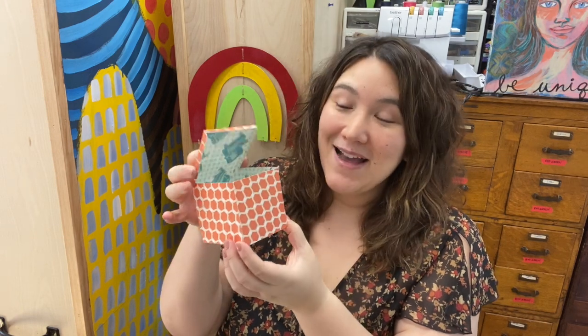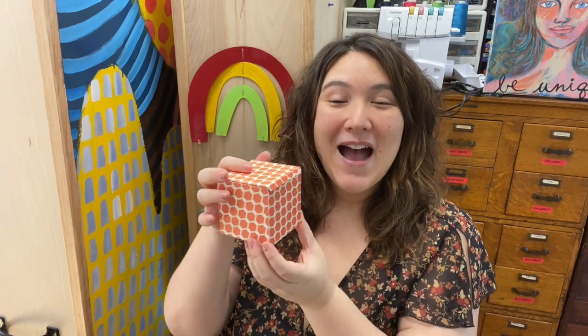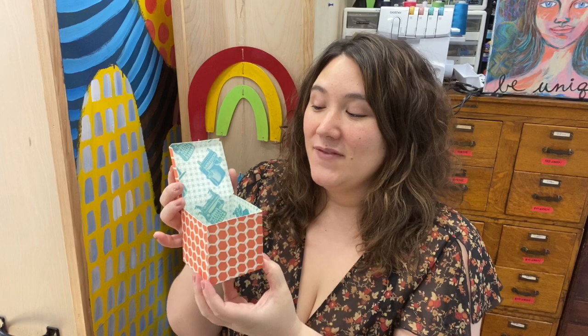new box. So here's my finished box, cut out of orange and white paper. I think it looks great and it's functional and it's just the size that I wanted.